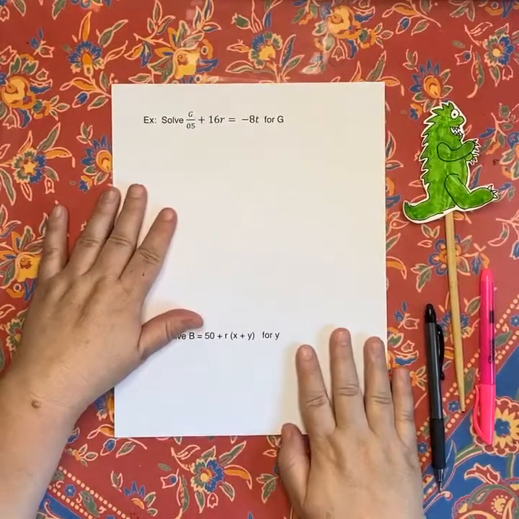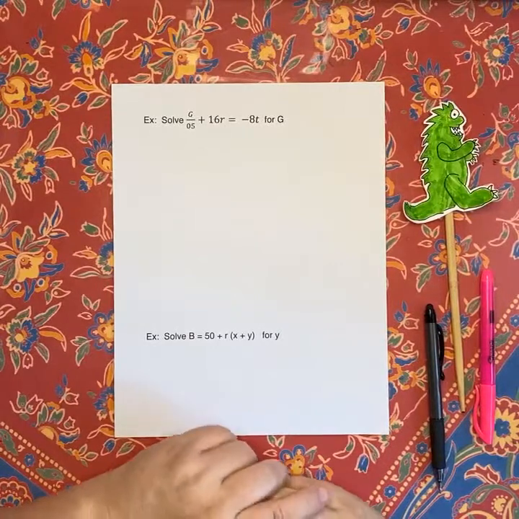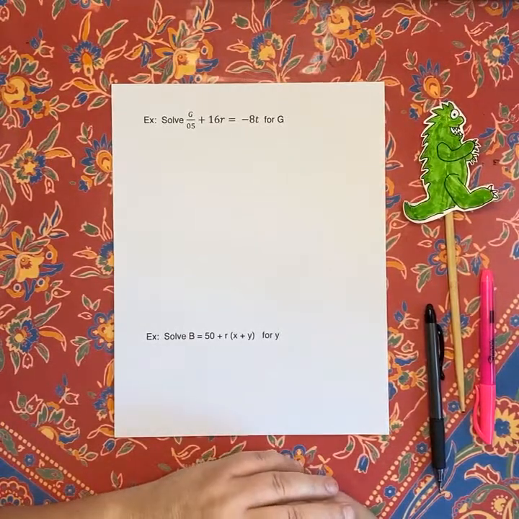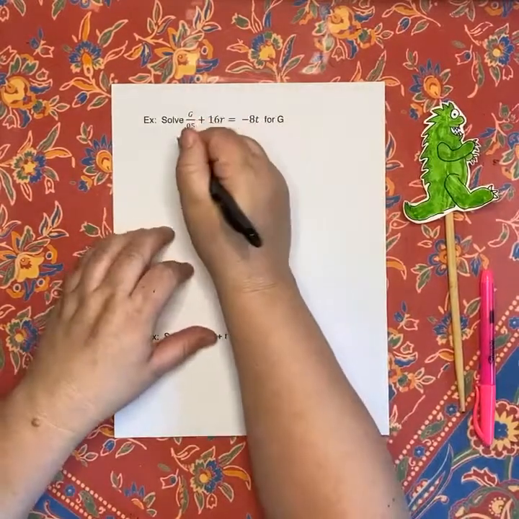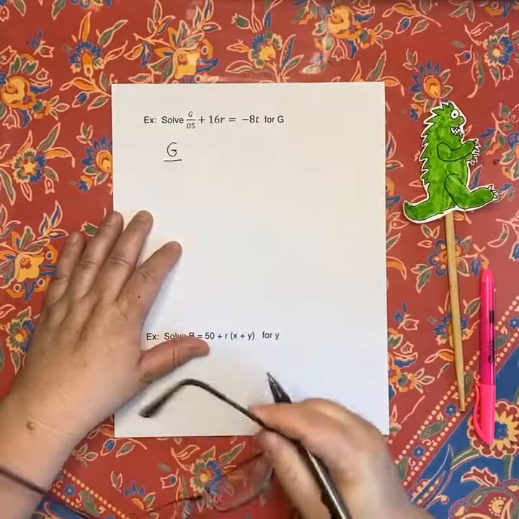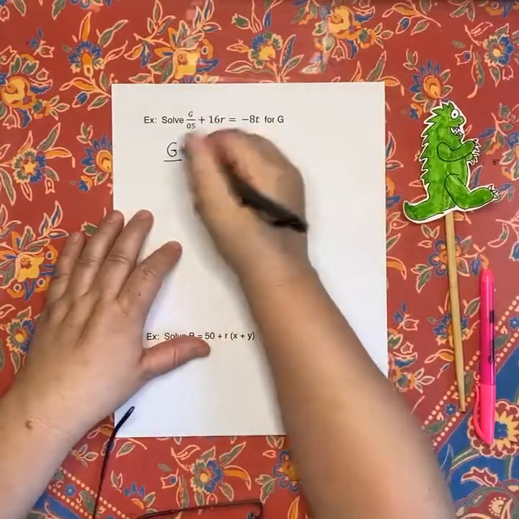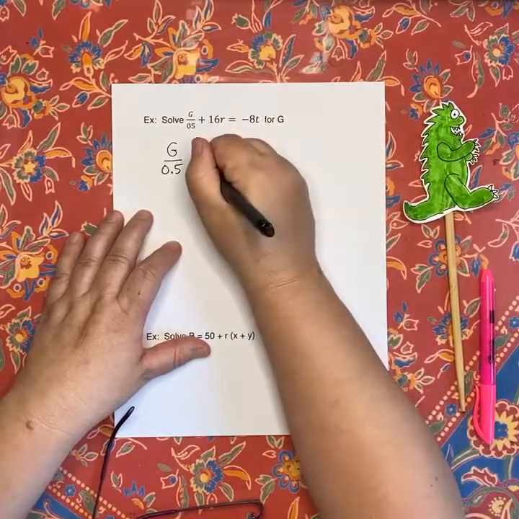Now I'm just getting weird. And that's absolutely true. I'm just making up some formulas. Technically, a formula doesn't have to stand for anything. I've got the formula capital G over, and it's hard to see, it's 0.5. Sorry, it didn't print very well.